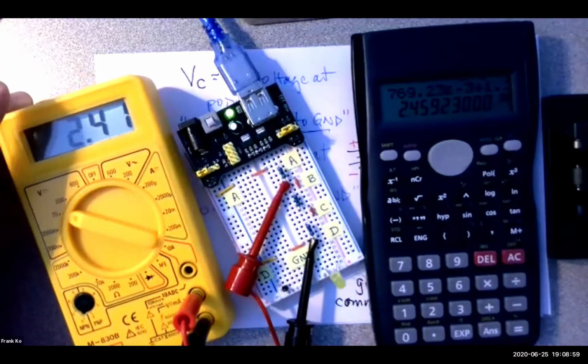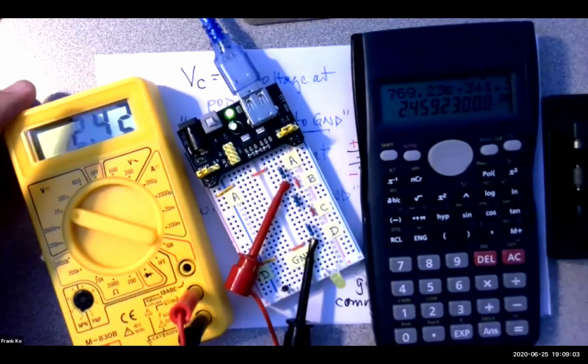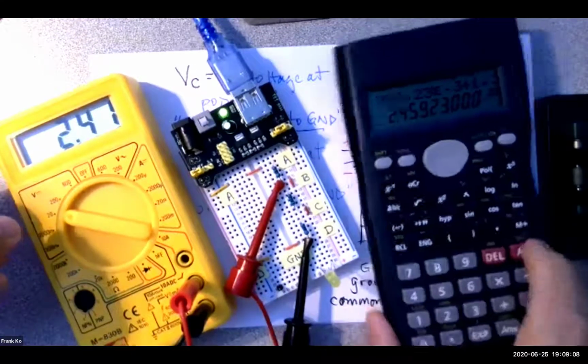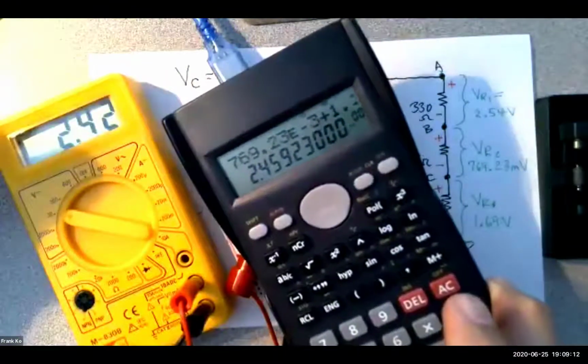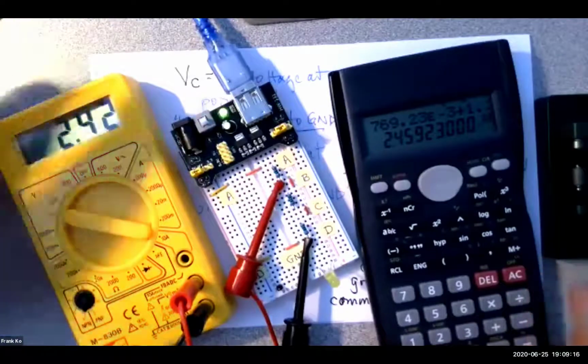2.42. That's reasonably close. Again, my power supply is supposed to be 5, and I think the way I have it loaded, it's not a full 5 to begin with. But that is really good. We expected 2.459, which we will write down 2.46 volts, and we measure something 2.42, which is great.